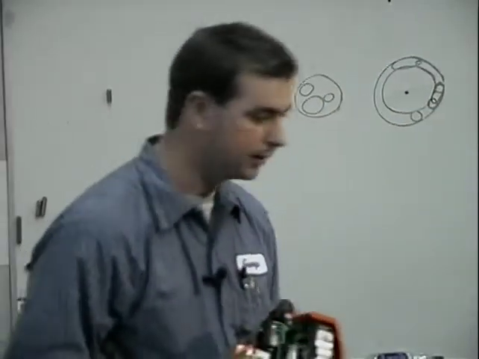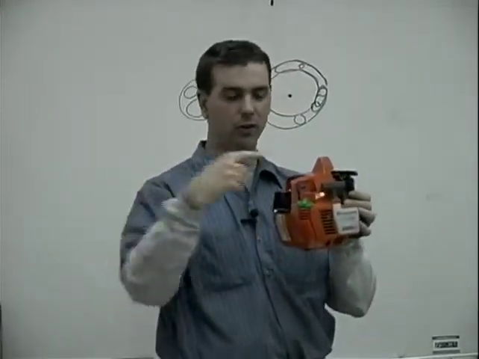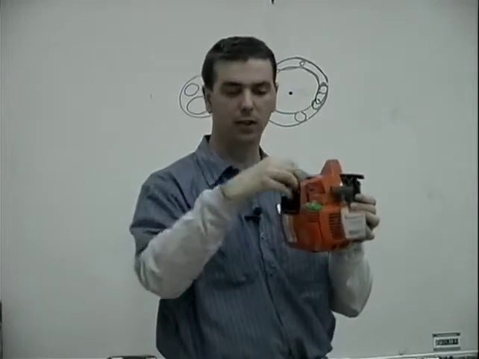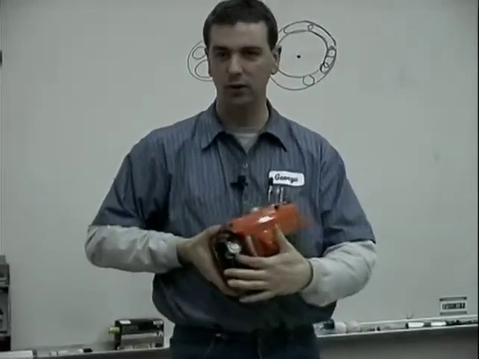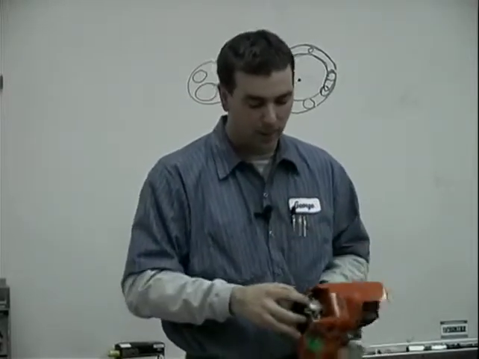This is a cutaway of a Husqvarna string trimmer. And the carburetor's on this side. The fuel goes straight in. The air comes in, it goes through the carburetor. You got your little screws that everybody wants to mess with. And I'll pass this around so you can look at it closer.